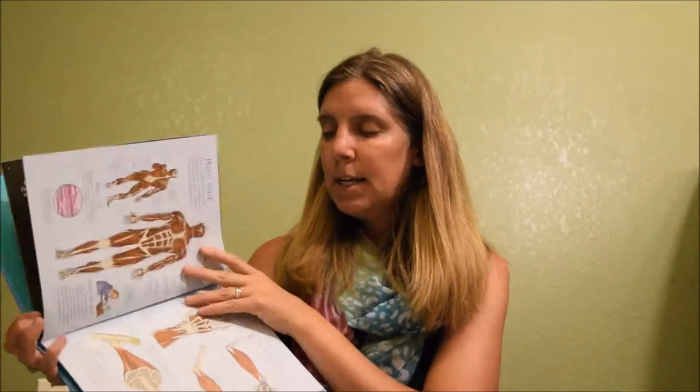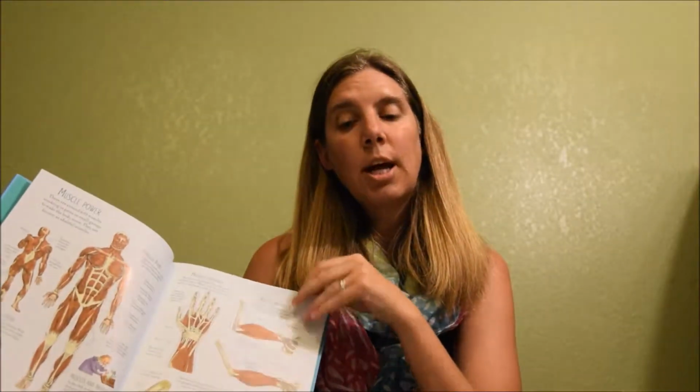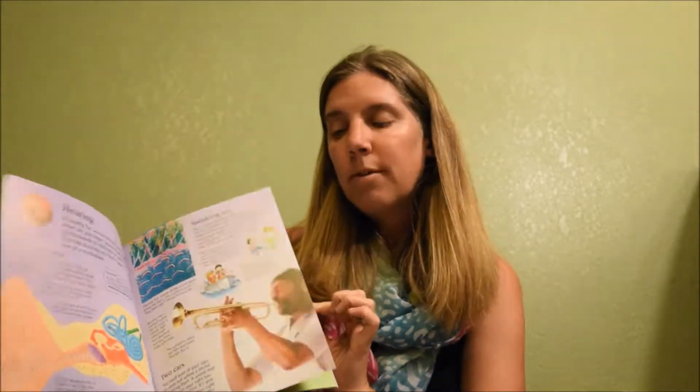Finally, we have 3 reference books on the human body. The start is the Usborne Human Body Reference Book. This is a very basic reference book about the human body. It's going to give some details and be a good resource just to look up quick information. If you want a little more information, check out First Encyclopedia of the Human Body. This is also an internet linked book like I mentioned with the encyclopedias. And so it's got a little more information.